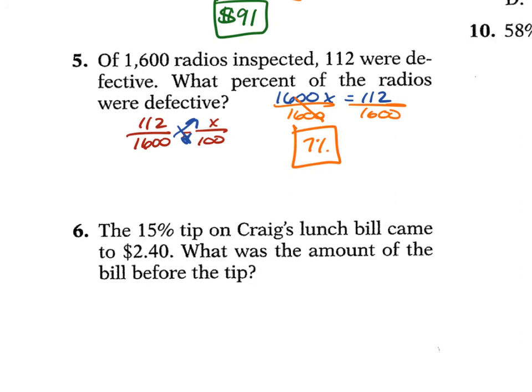For 6, we have 15%. The 15% tip on Craig's lunch bill came to $2.40. What was the amount of the bill before the tip? So 240 is what of, or is 15%, I'm sorry, over 100.